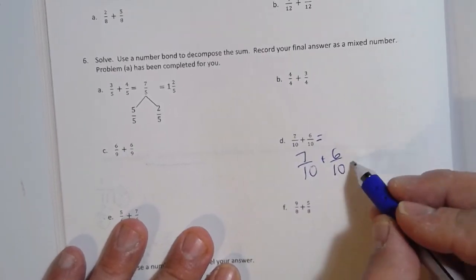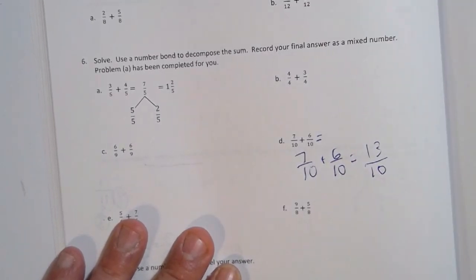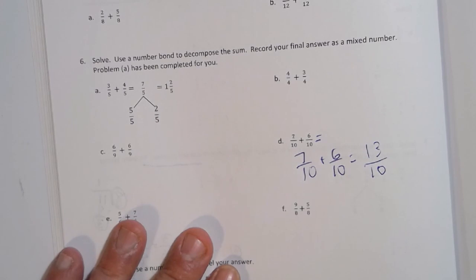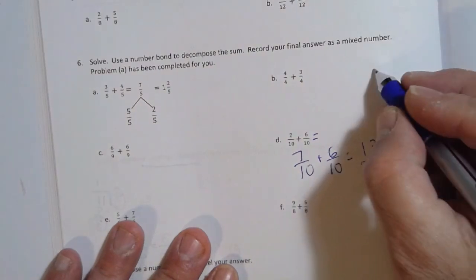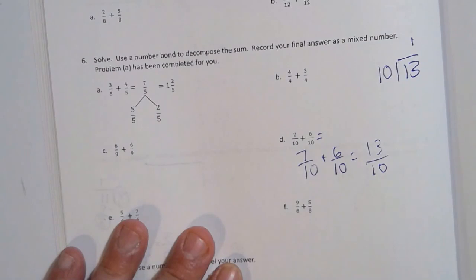Alright, 7 plus 6 is 13 over 10. How many sets of 10 are there in 13? How many whole numbers are there in 13/10? Well, I know if I was dividing 10 into 13, I can only get one set out.